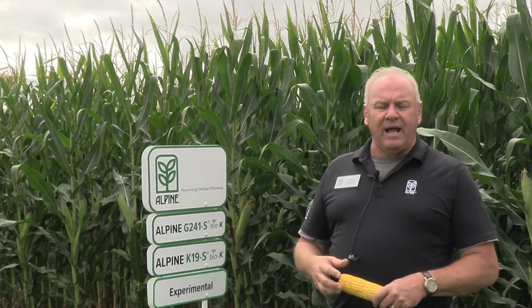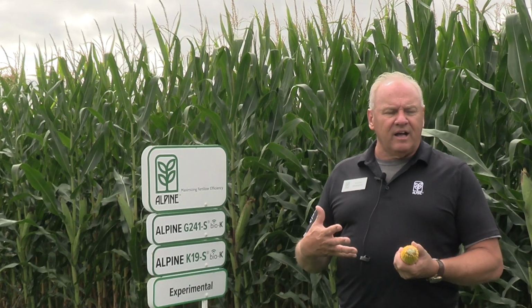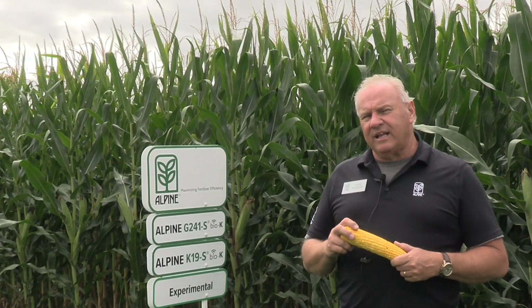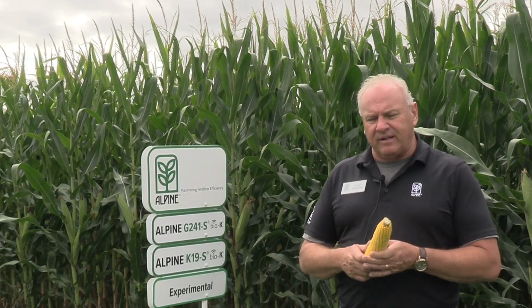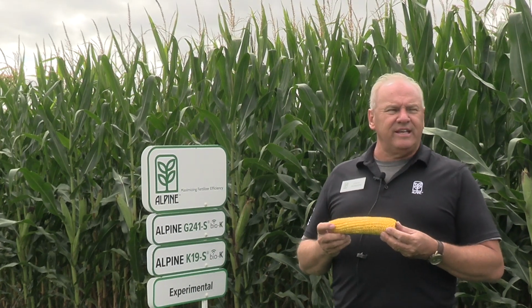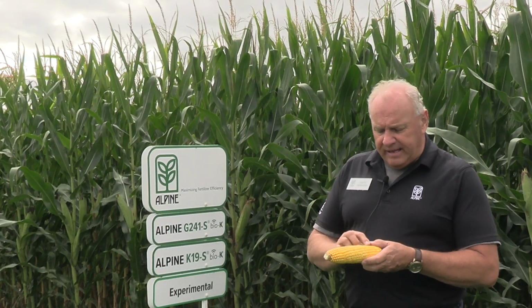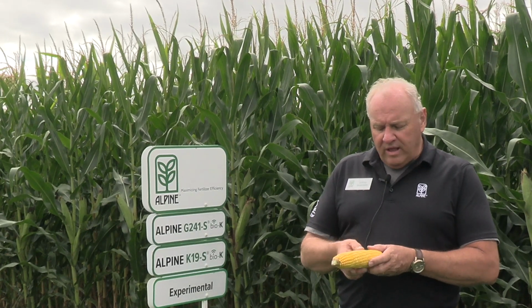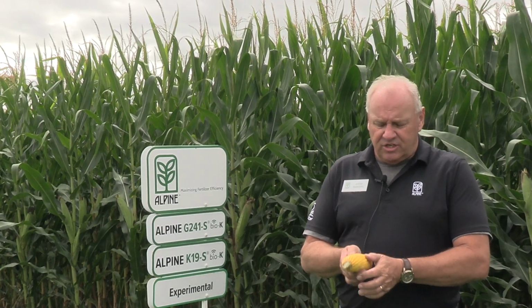Once we get that plant up, we want to make sure that we have proper nutrition in place, because when we get around that V3, interesting things are going to start to happen. We know when we look at a cob later in the season that it has basically even numbers of rows around it. We also know that that will never change.